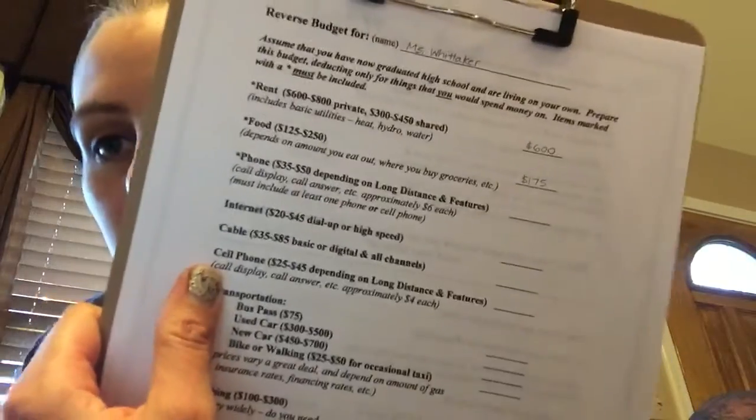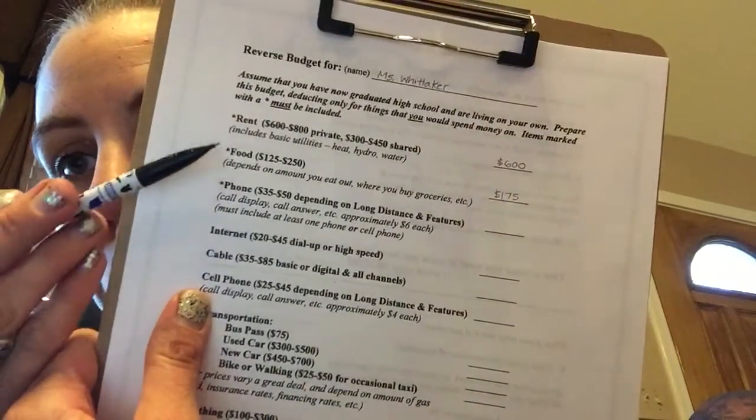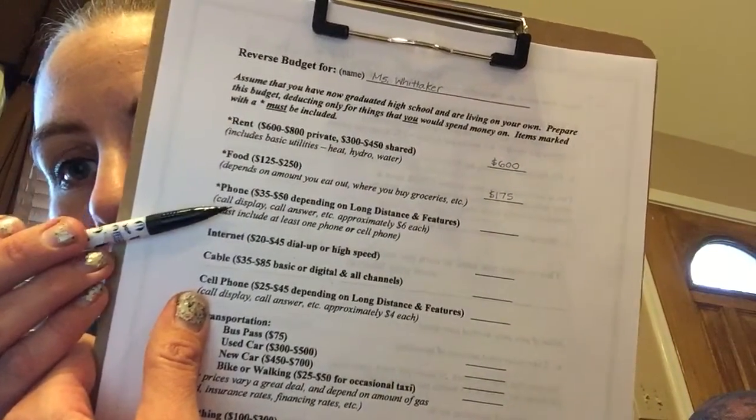Next is phone. We're required to have a phone. However, there's a note down below here that we have to have a phone, but we don't have to have a home phone because a lot of people don't anymore. So you can choose to do the cell phone instead. You could have both, or you could just have one or the other. So see here where it says phone, it has the amount.